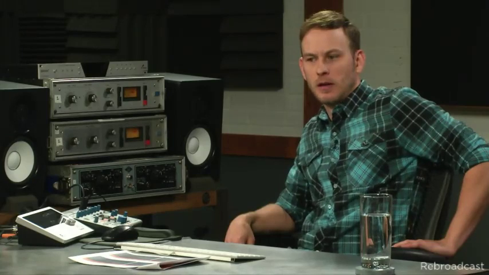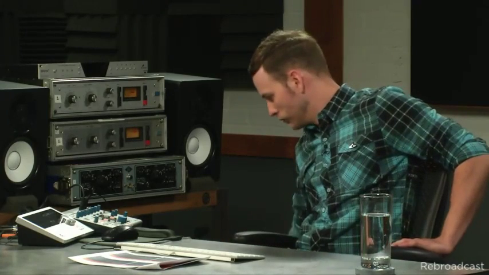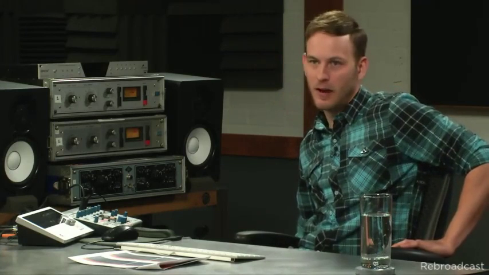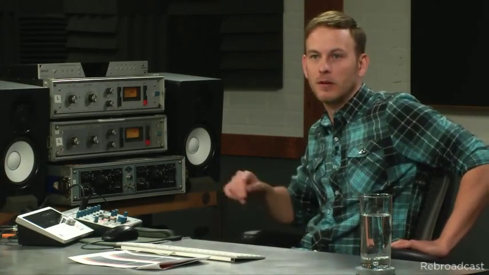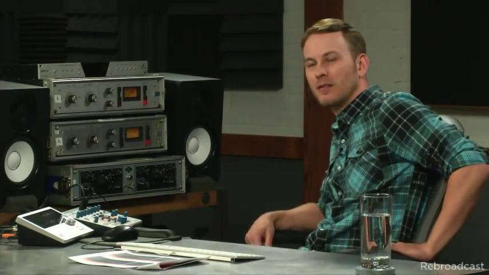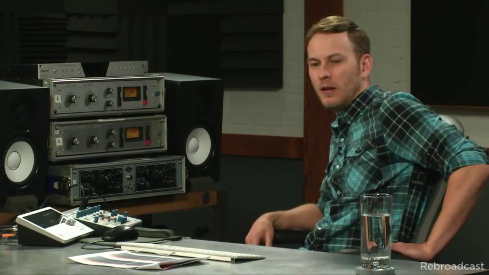I have one here from Grant McDonald, who says, for mixing, do you have a basic session template that you work to? I have a routed template where it's just all my buses and keeping everything organized in my session. But no, I don't have a template.